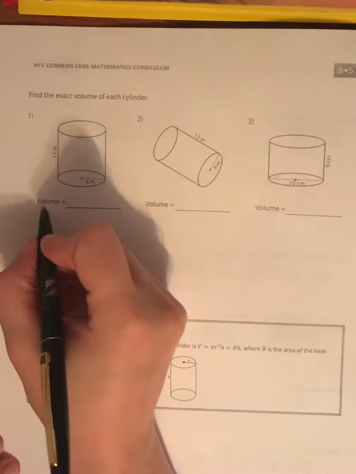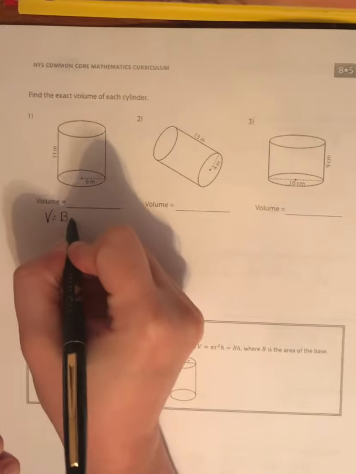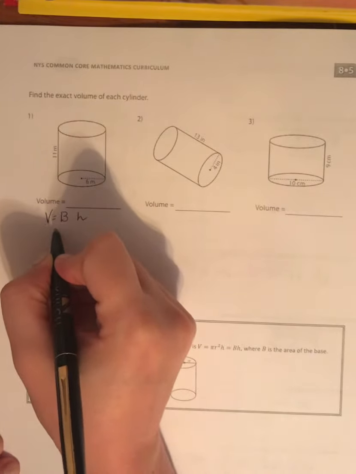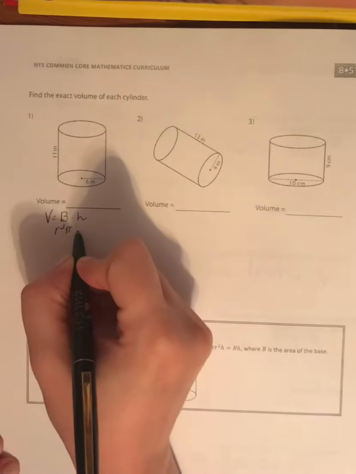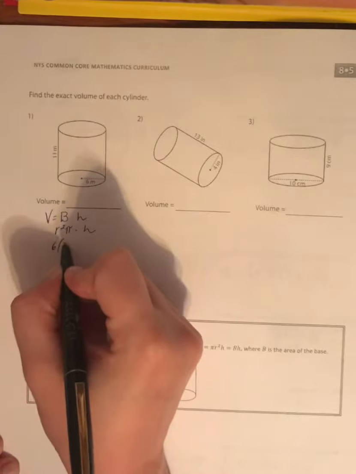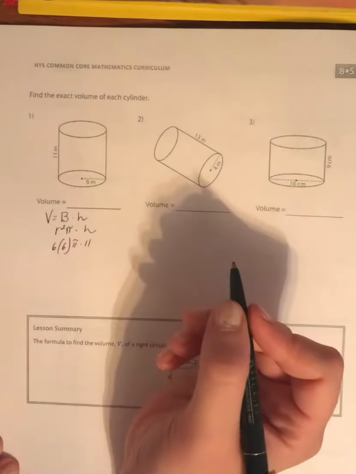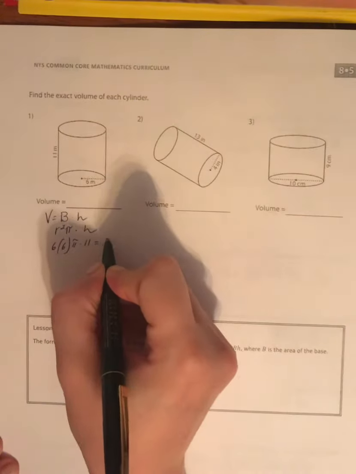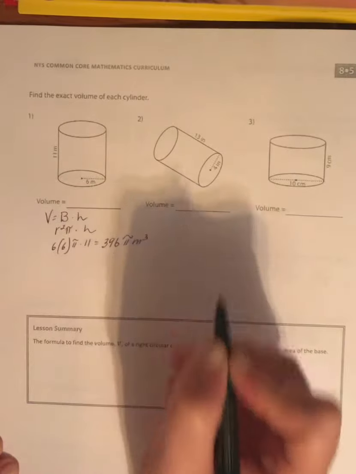So to find the volume, we need to find the area of the base. Volume is the area of the base times height. The area of the base is radius squared times pi. So we are going to get 6 times itself times pi times 11, and we will get 396 pi meters to the third power.